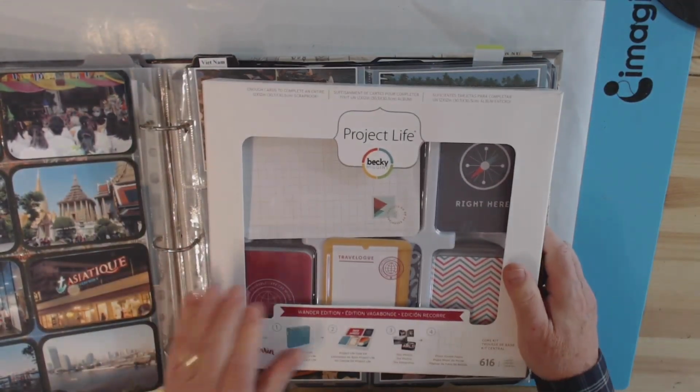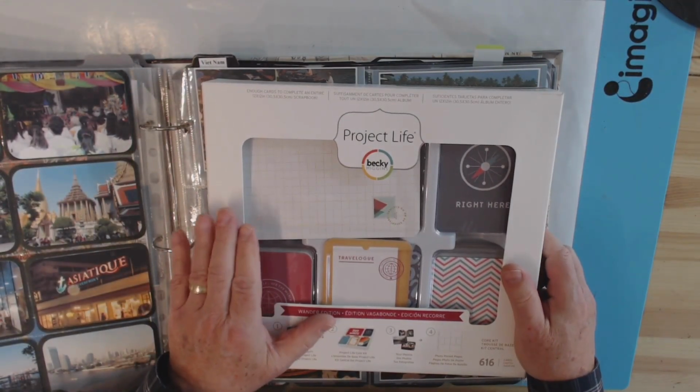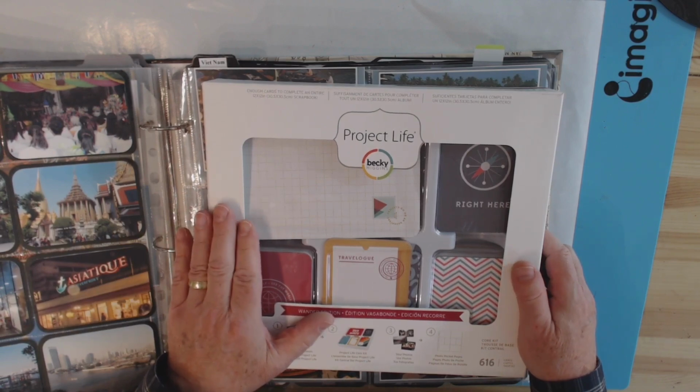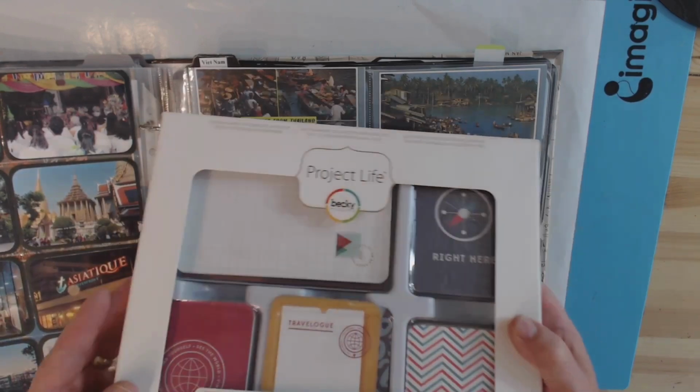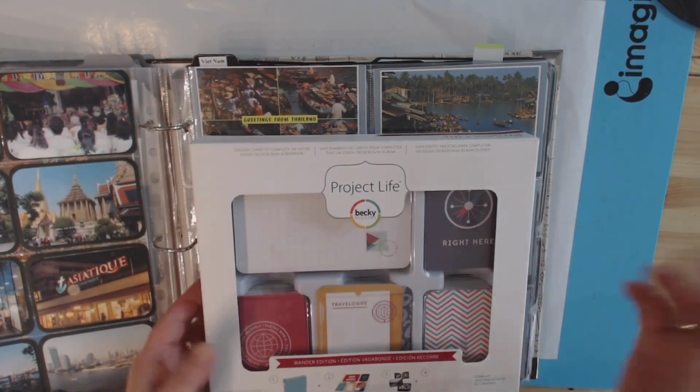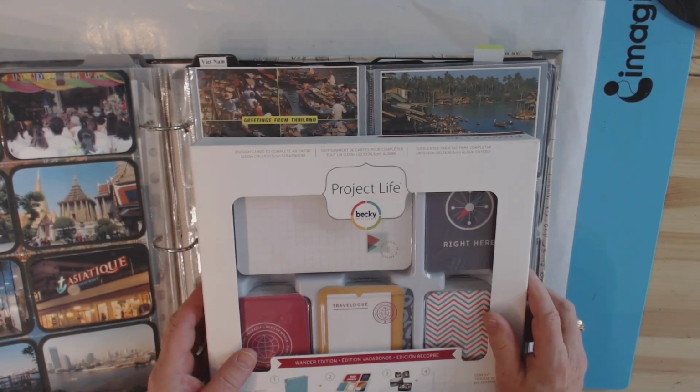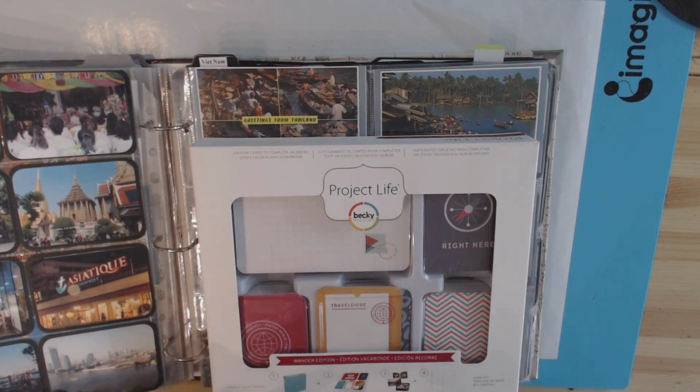So they were expensive. I don't want to tell you how many boxes of these I have in different themes. Many of them have never ever been opened. In fact, in this one I can see there's still the plastic on some of the cards. It just got to be way too much. It was becoming an obsession.